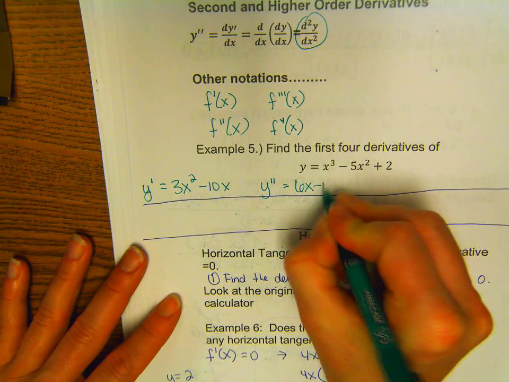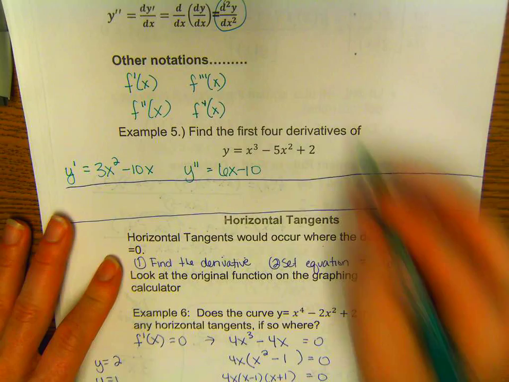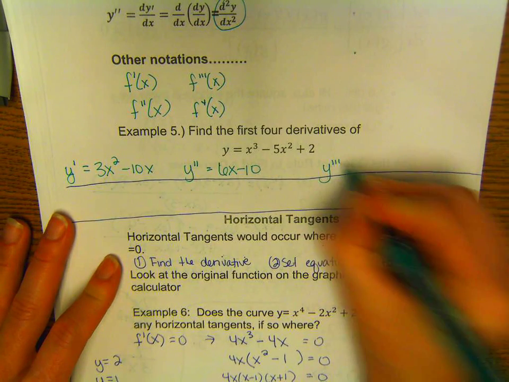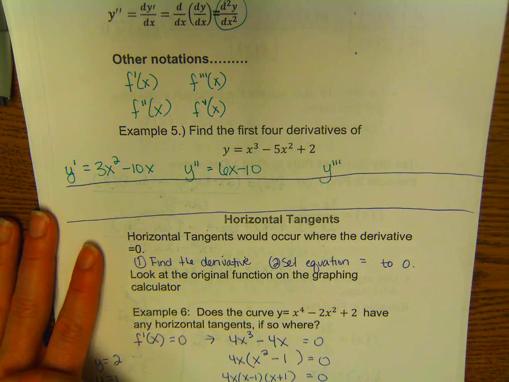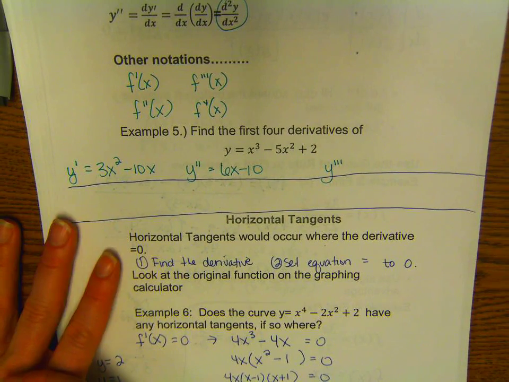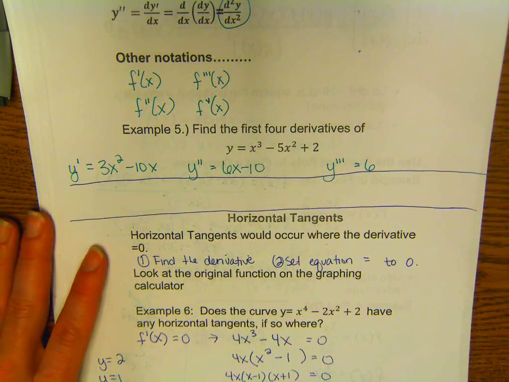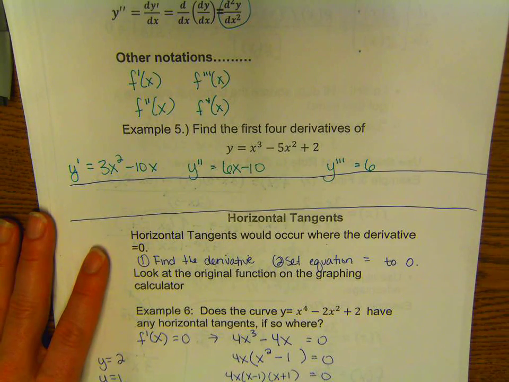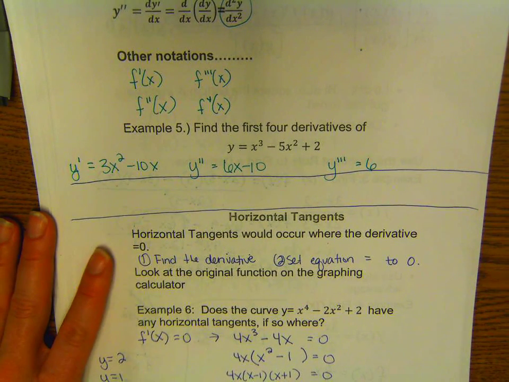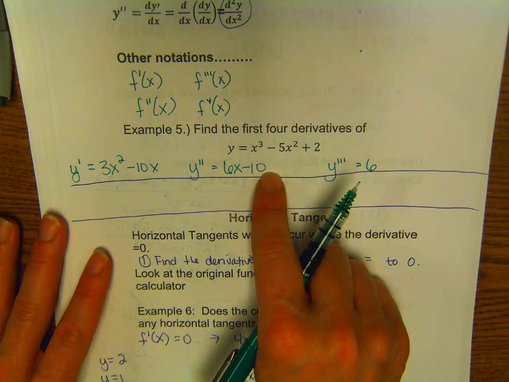And then the third derivative is the last one we can find that's non-zero, right? And the third derivative is just 6. So then that's where we would end. Well, it technically said find the first 4, but the fourth one would just be what? 0. Okay.